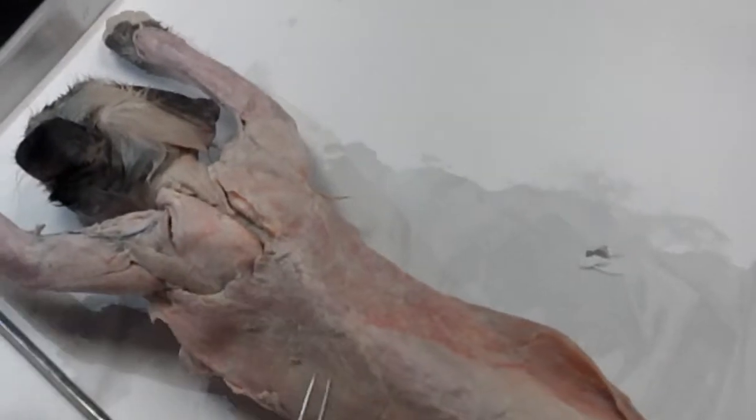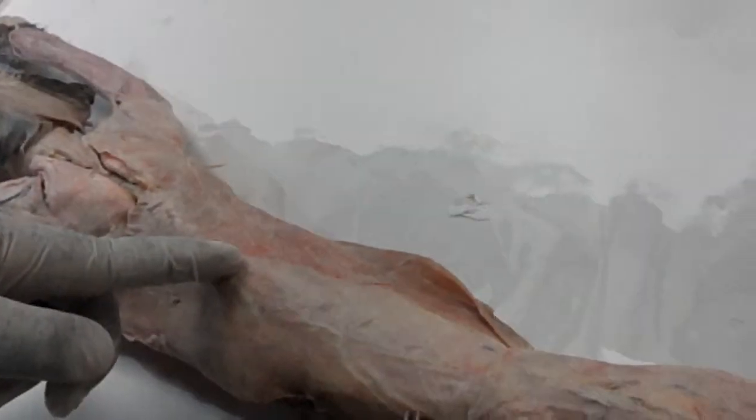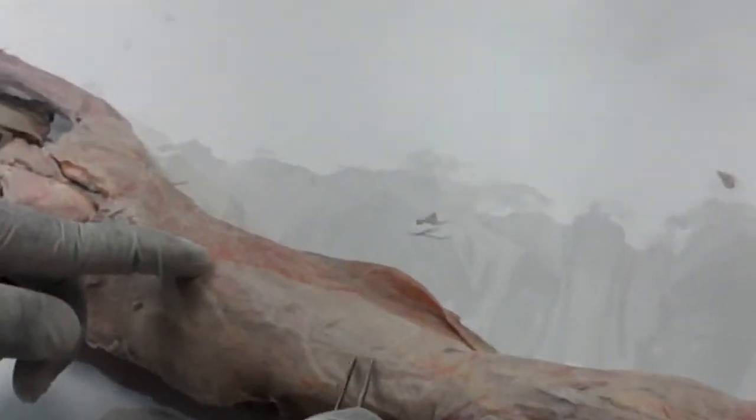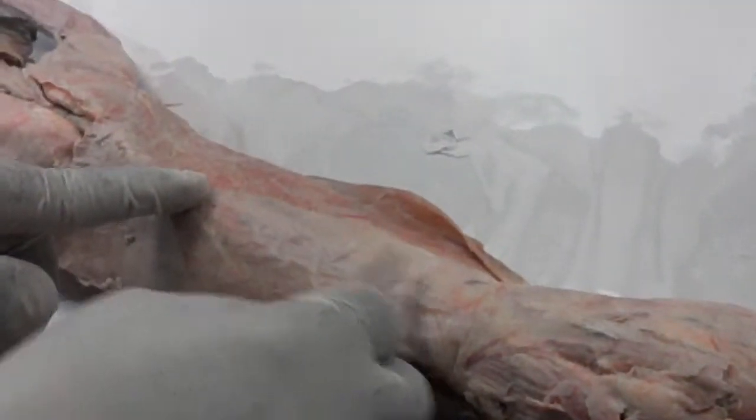These big muscles over here, also superficial, that's the latissimus dorsi. Right? And below them, you can see this clear sheath. Connective tissue, that's the lumbodorsal fascia. This is very important. It's going to be on your test, right? Lumbodorsal fascia.